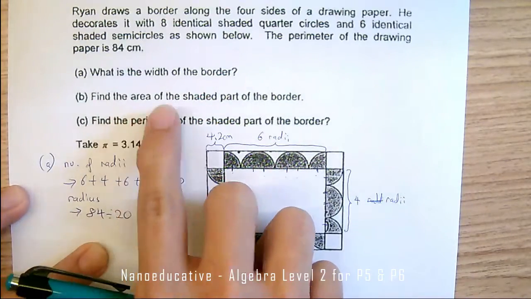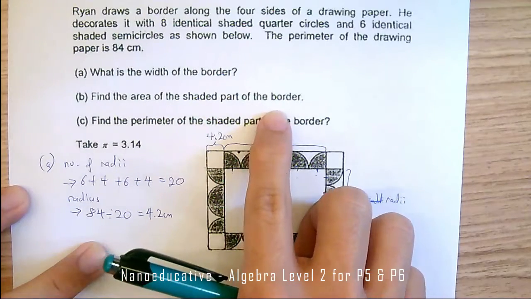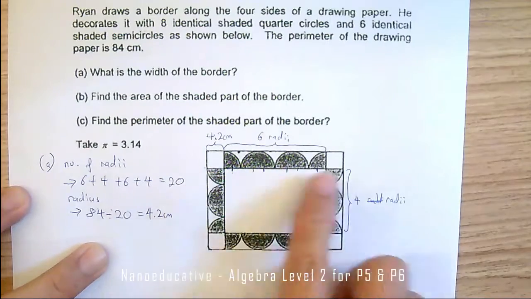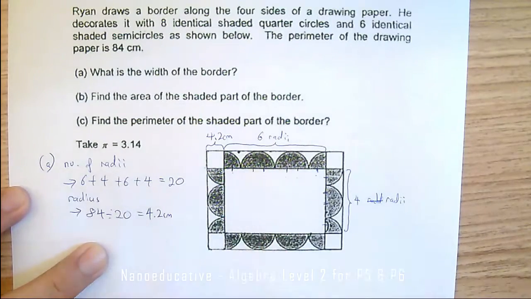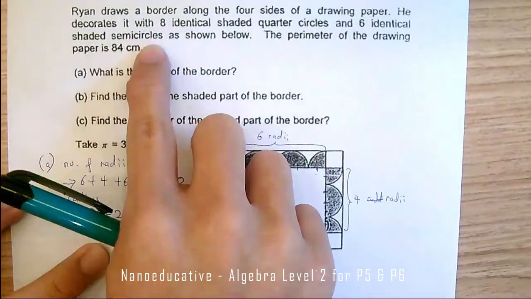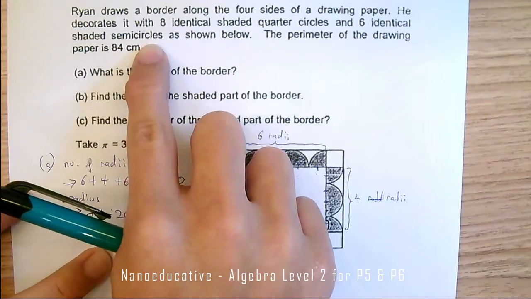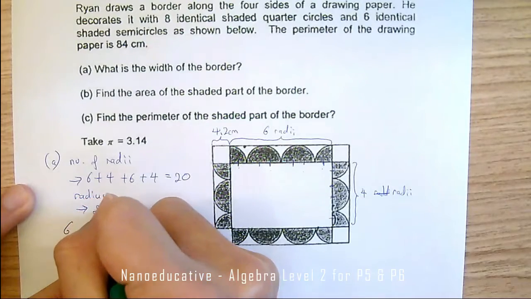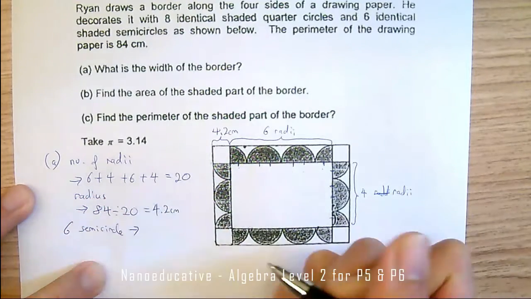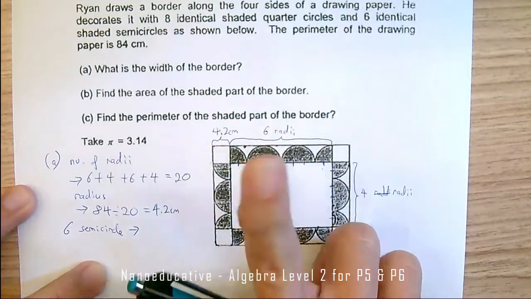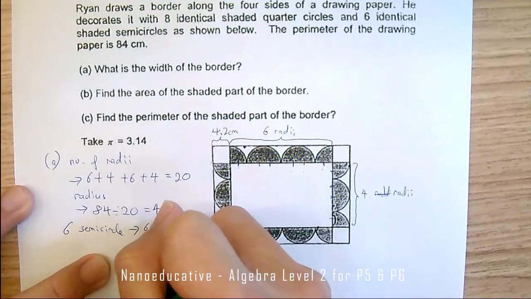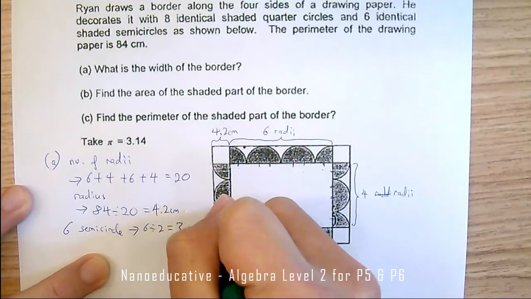They say find the area of the shaded part of the border. So the shaded part of the border will be made up of the semicircles together with all the quadrants, right? Part by part, slowly. They say that we have 6 identical semicircles. 6 identical semicircles is equivalent to how many circles? Because 2 semicircles add up together to make 1 circle, 6 semicircles will be equivalent to 6 divided by 2 equals 3 circles.